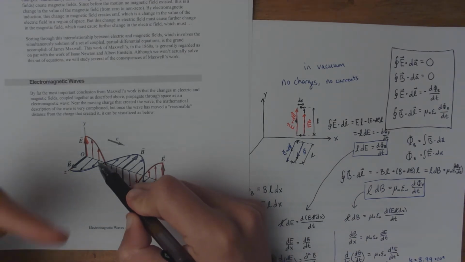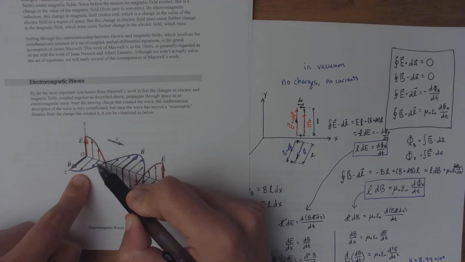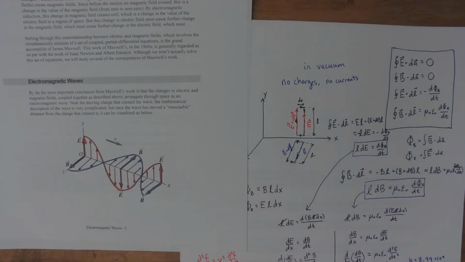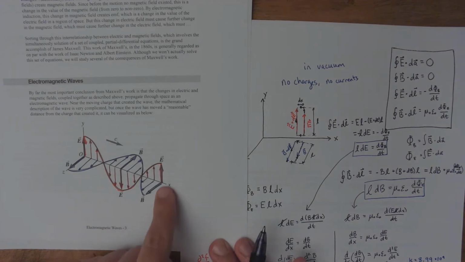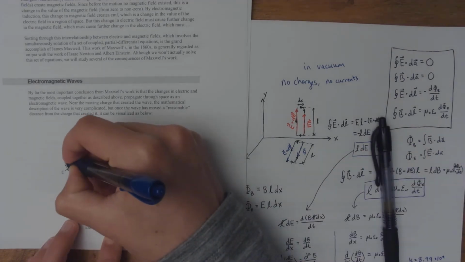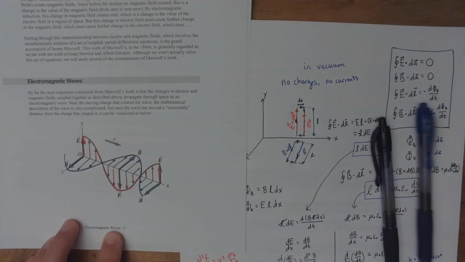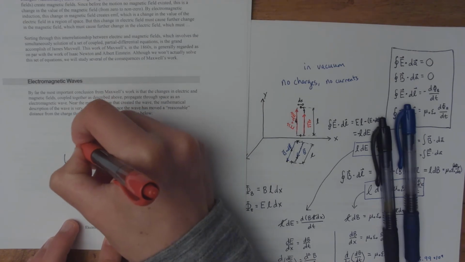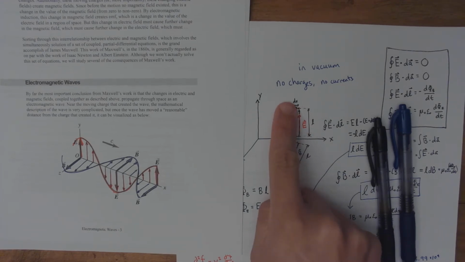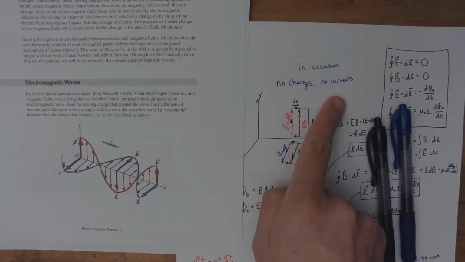As the wave moves this way, first the magnetic field is increasing, like we drew here. But then if you wait long enough, eventually we'd be here on the wave, and it would start decreasing. Or maybe I could draw it like this. So it's going to decrease like that. Okay, and remember that we started off in a vacuum, so there were no charges and no currents.